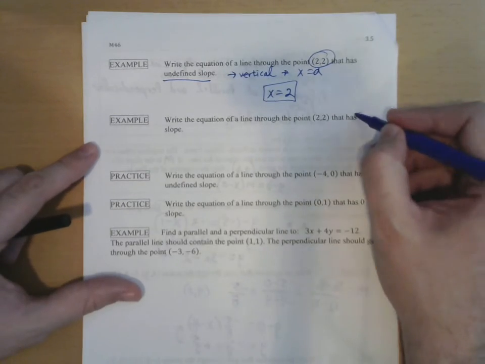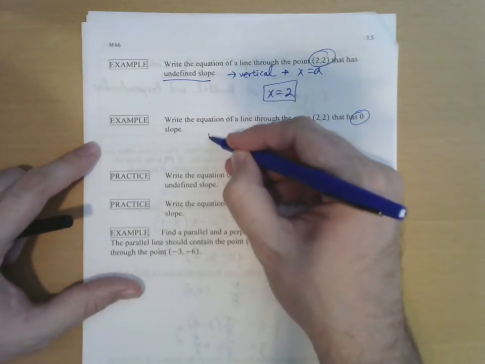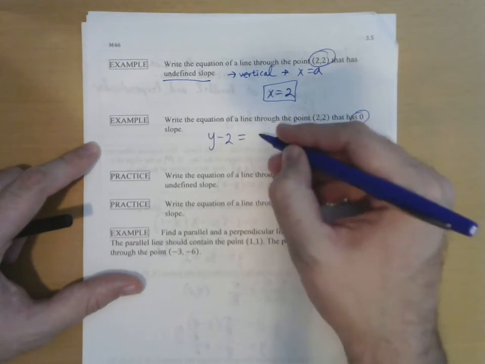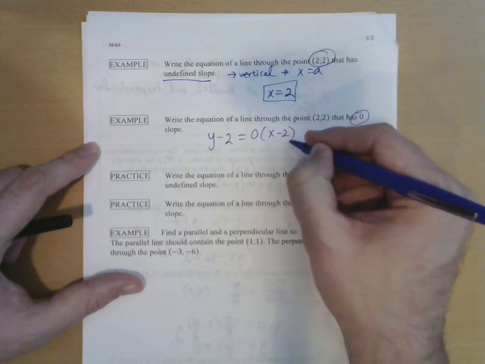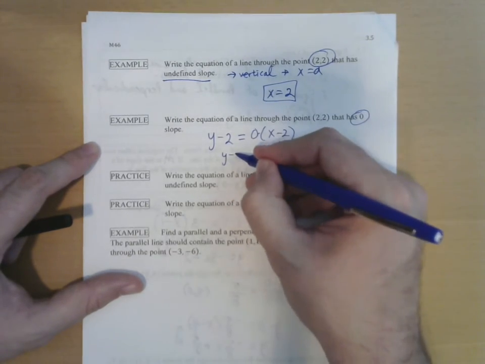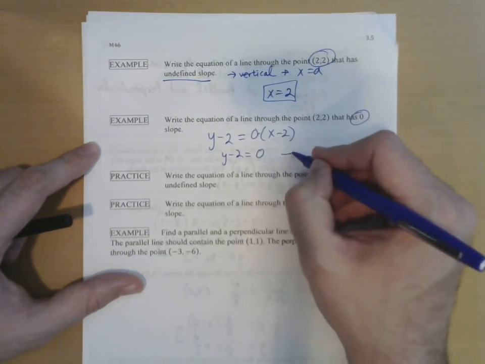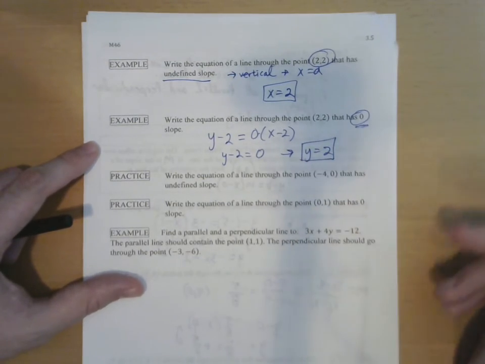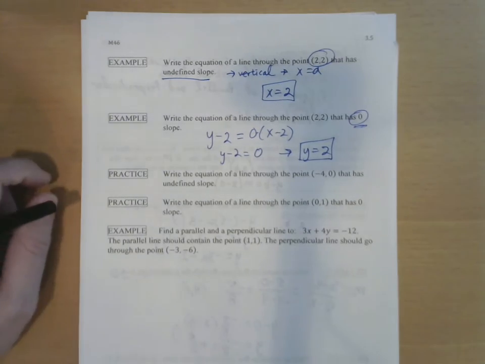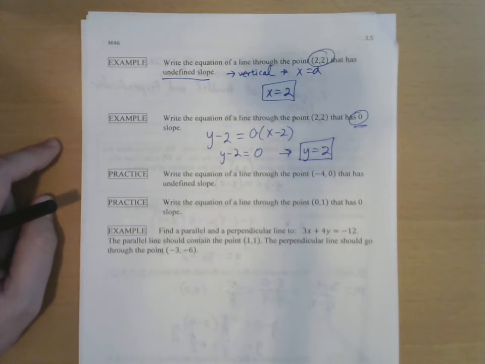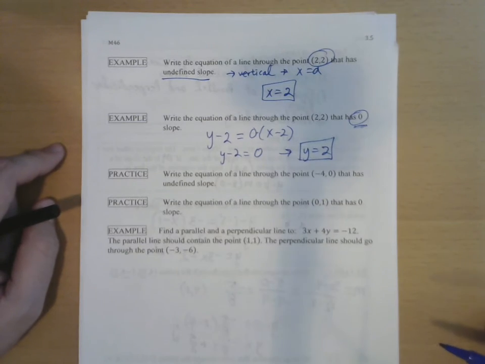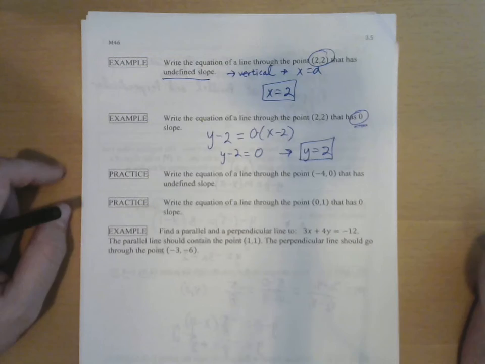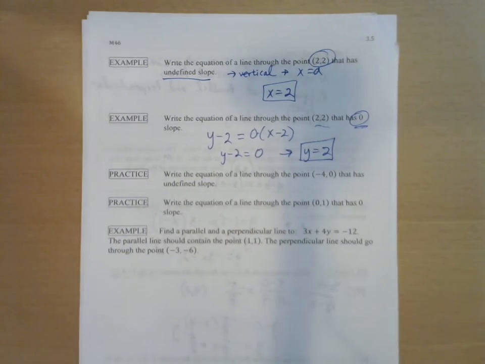In the next problem, we have a defined slope, it's 0. So we could use slope-intercept or point-slope form: y minus 2 equals 0 times x minus 2. But 0 times anything is 0. So this just becomes y minus 2 equals 0, or y equals 2. So even if you forget that horizontal lines have slope of 0, using point-slope form, you will get the right answer. You just have to make sure that you're identifying those. If you notice this first, like we did here, then you can immediately jump to the answer y equals 2, because it has to go through that point (2, 2) as well.